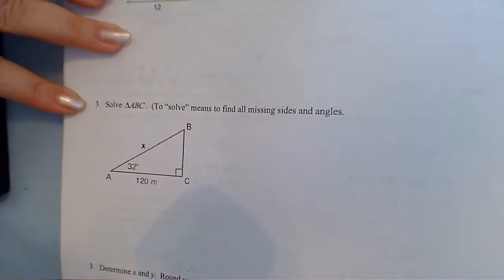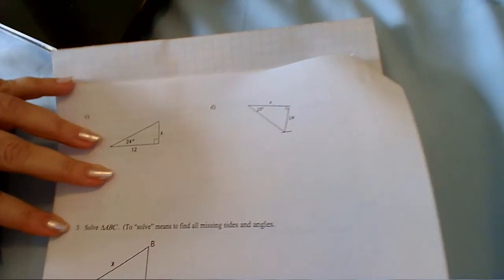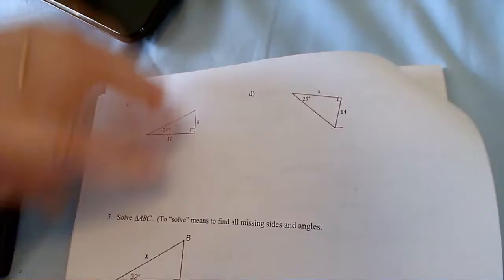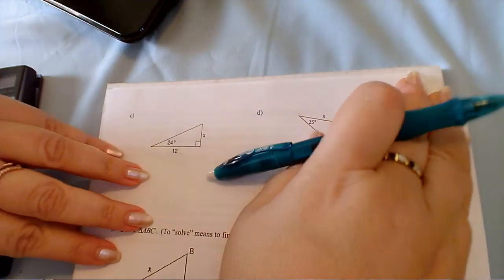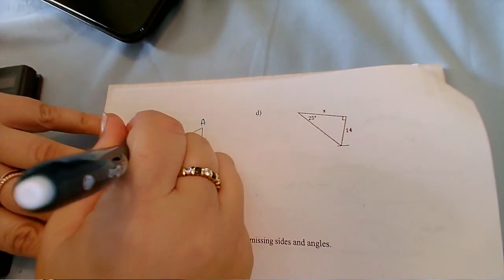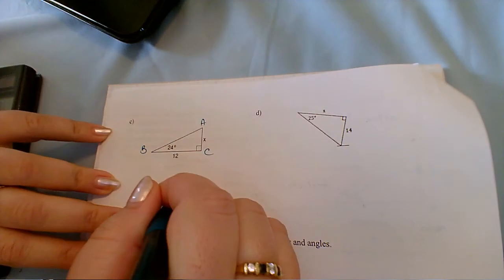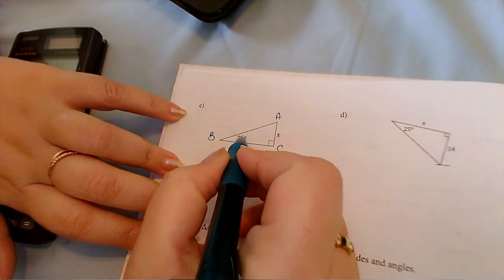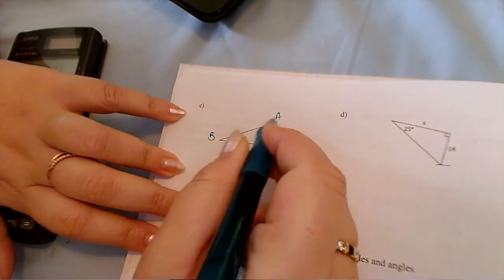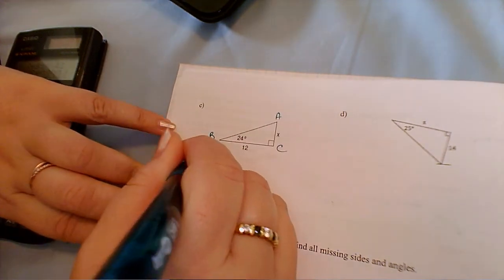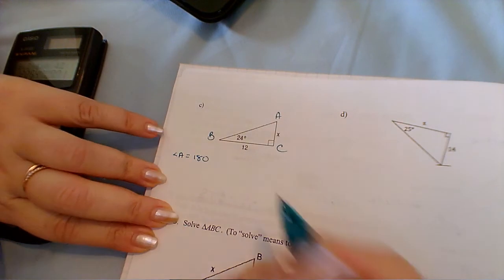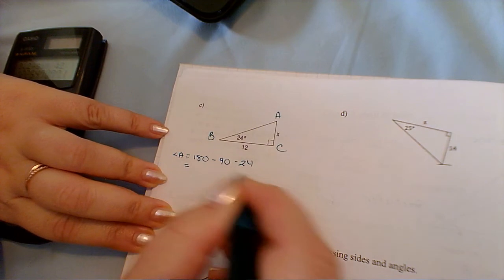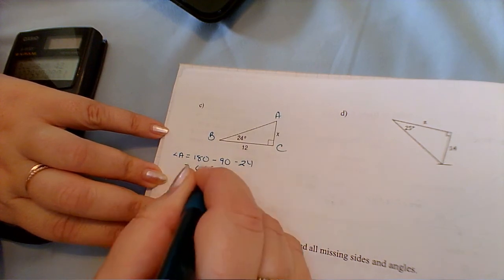Again, no labels. So let's figure this out. You can go back to ABC if you want and label your triangle. What we have here is 24 degrees, a 12, and an X. Angle A is missing, so angle A is going to be, again, 180, take away the 90, take away the 24. What's that? 66 degrees.